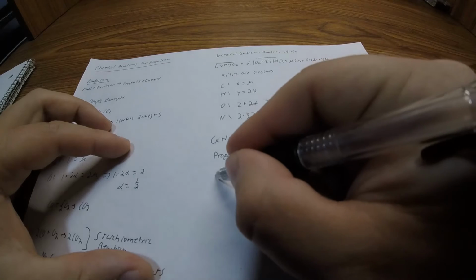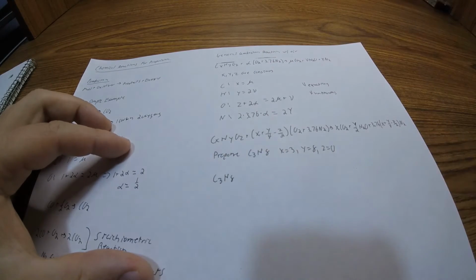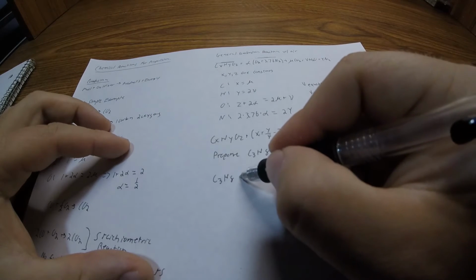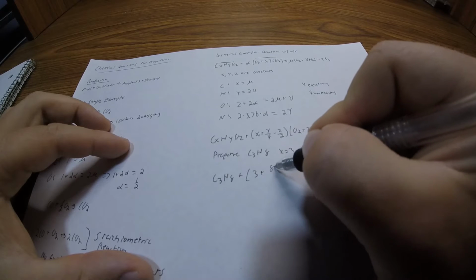So we can write this as C3H8. We're not going to include the oxygen because we have none. Plus our x is 3, plus 8 over 4.